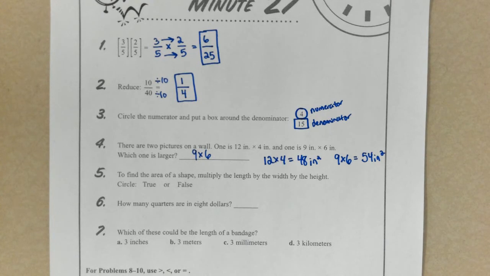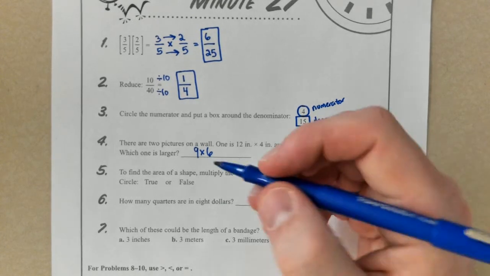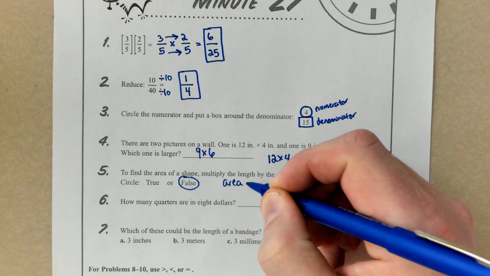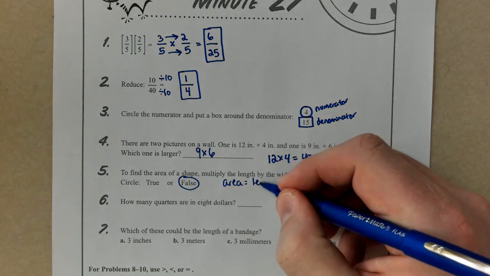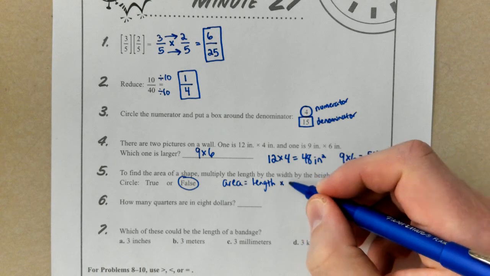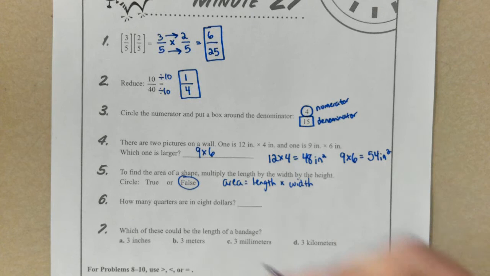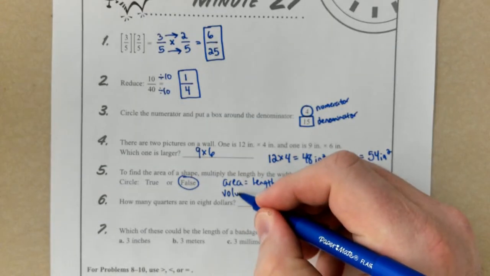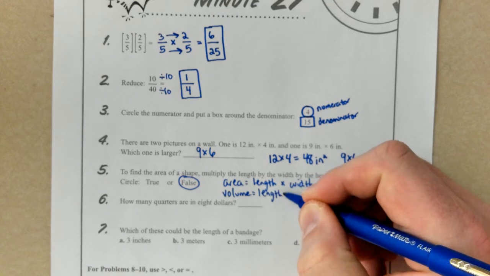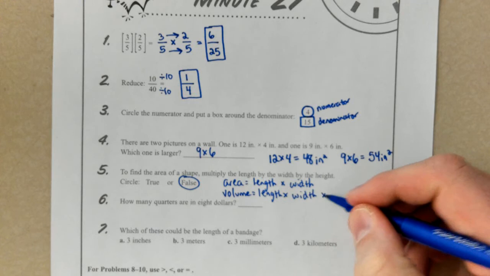To find the area of a shape, multiply the length by the width by the height. That's false. Area is length times width. And then actually volume is length times width times height.